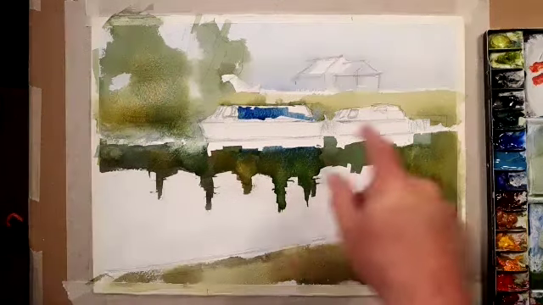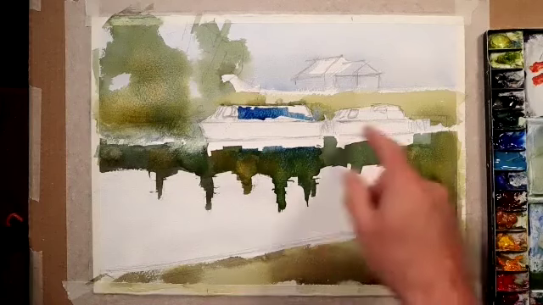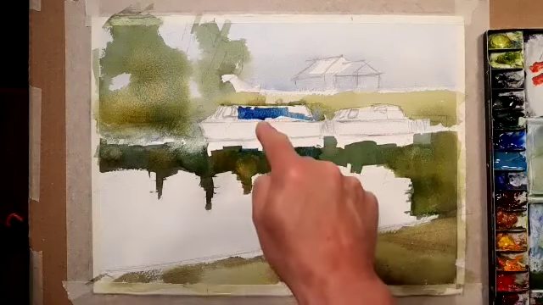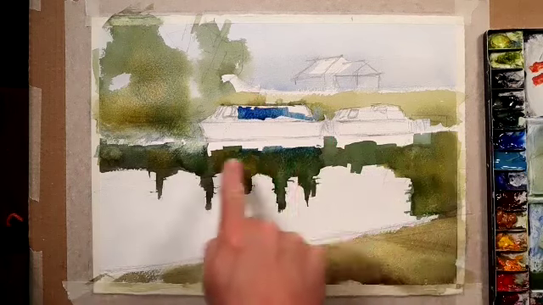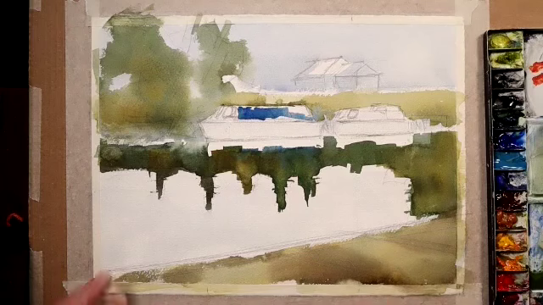Okay, now there are blues elsewhere, but for the moment, we'll just leave the blue in the canopy and slightly into the reflection in the water as well. And I'm going to speed dry this now, so bear with me, folks, while I turn this hairdryer on.